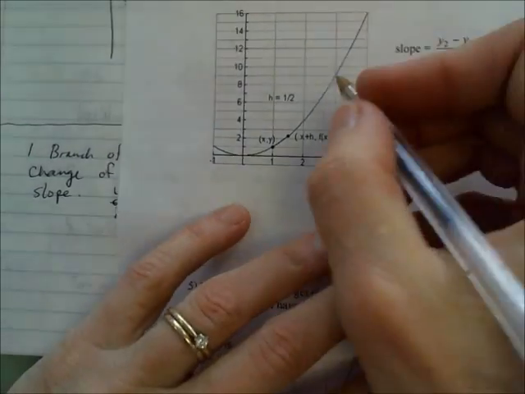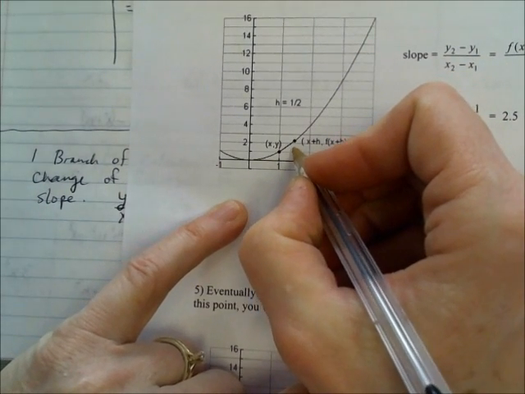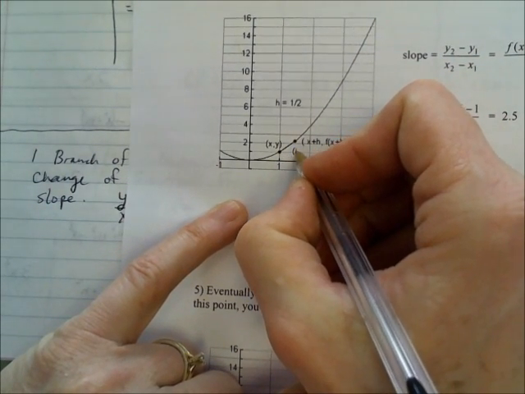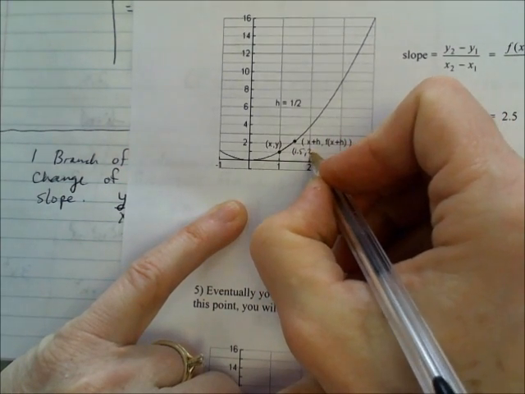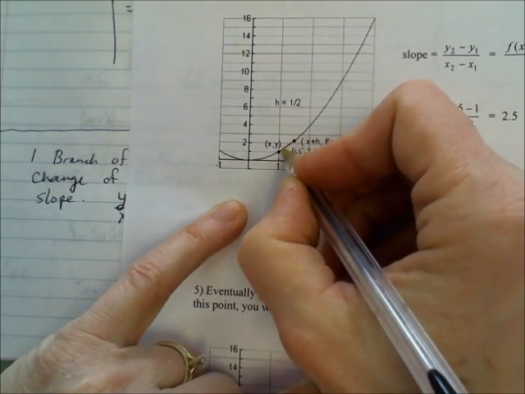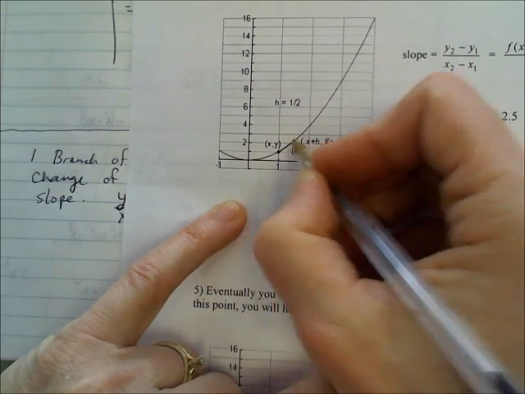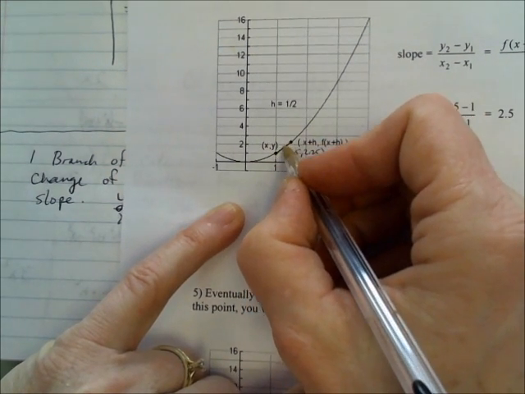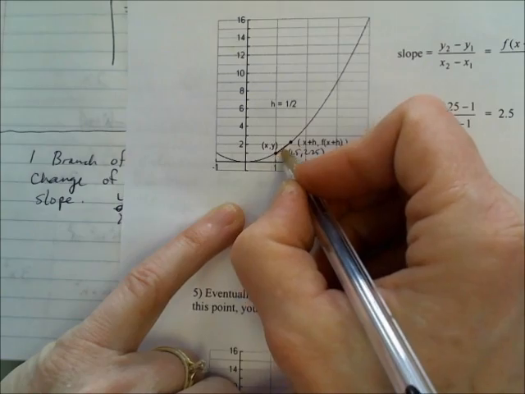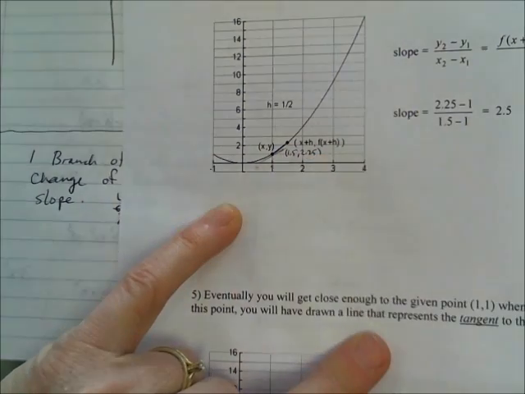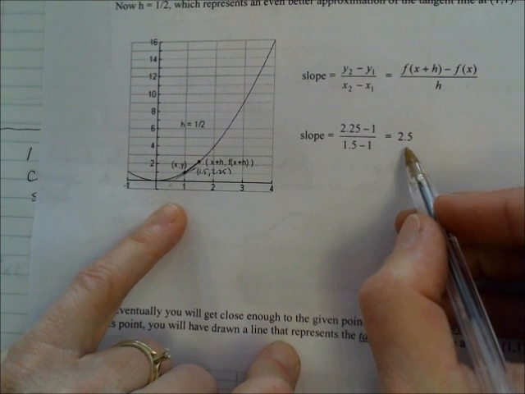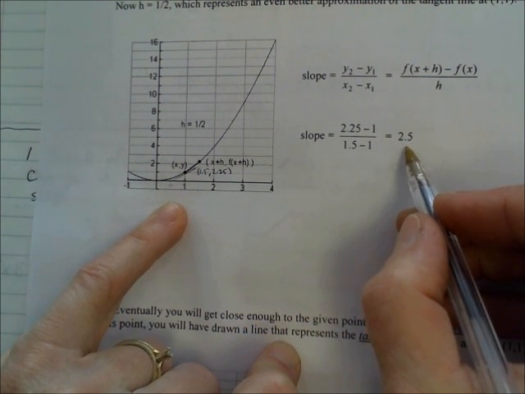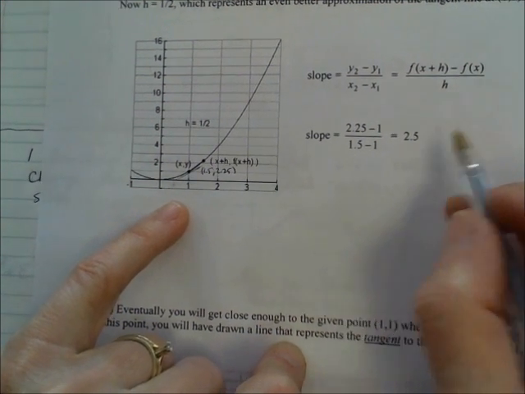If you turn over to the back of it, this point right here is 1.5, 2.25. If you calculate the slope for this point, it's probably pretty close to the slope of the tangent line, which is what we want. If you calculate the slope, it becomes 2.5. It looks like the slope is getting closer and closer to 2.